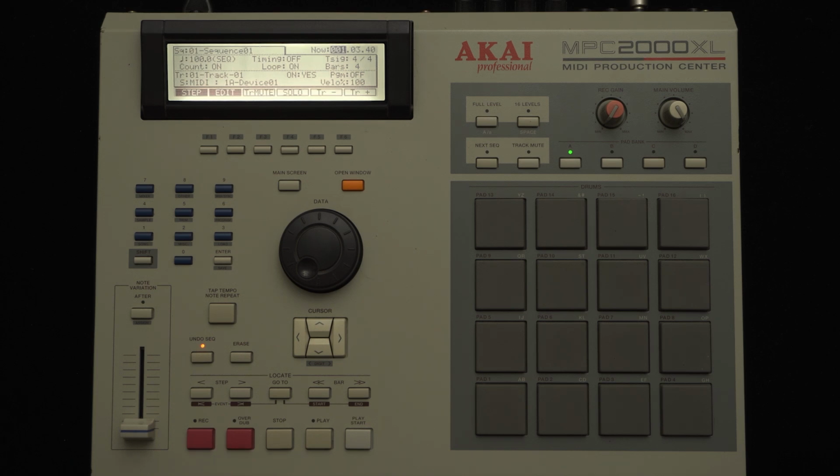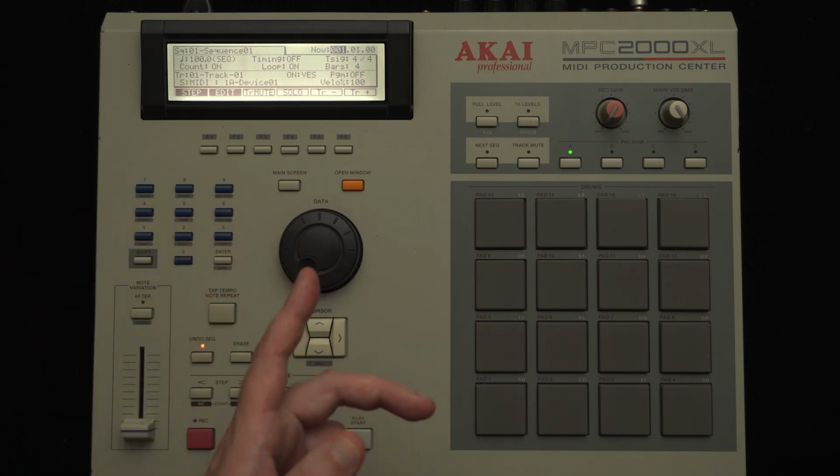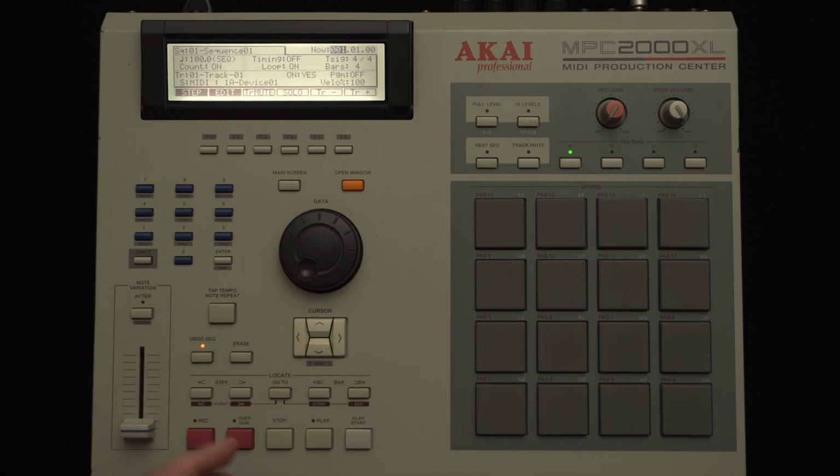The only real difference between record and overdub is that record will erase any part of your track that the playhead rolls over, and if loop is on, then record will automatically switch to overdub when the sequence loops back to the start, which is smart because you wouldn't really want it to erase the part you just laid down.